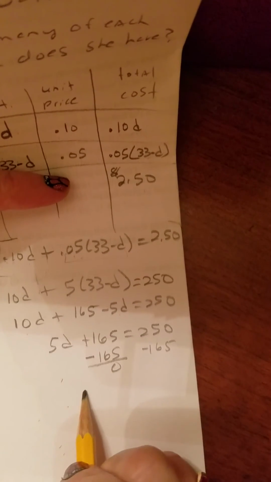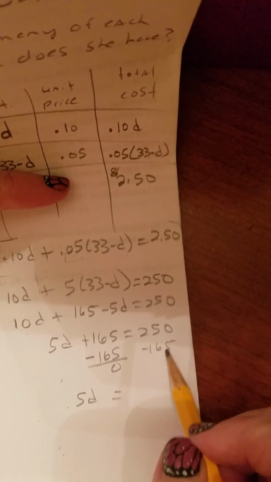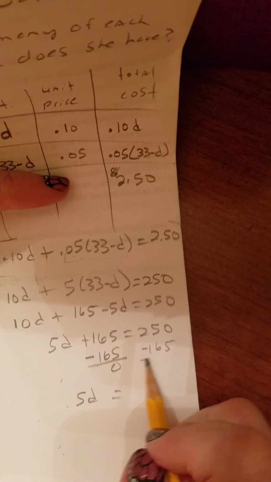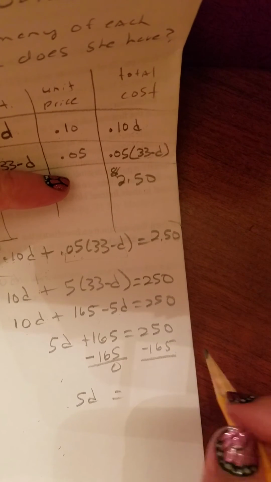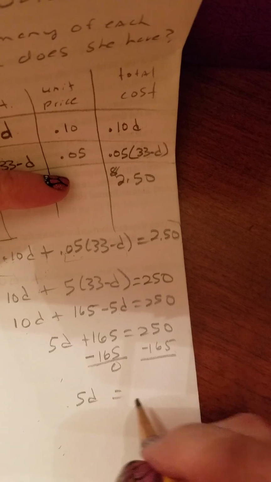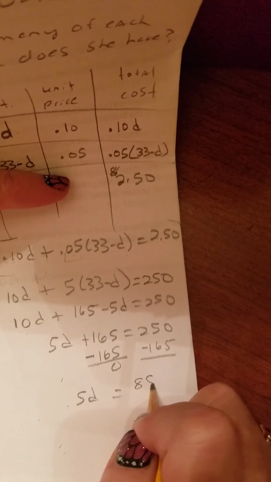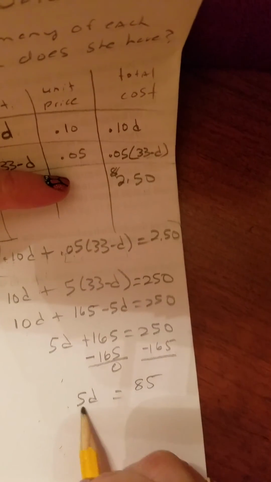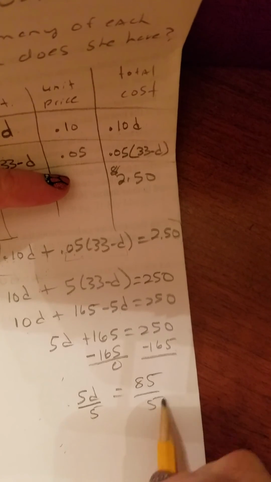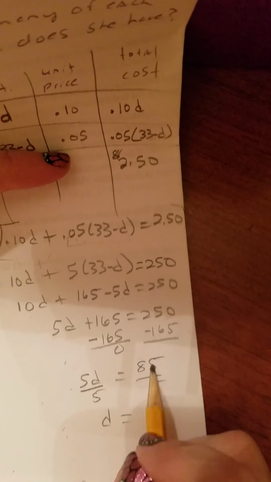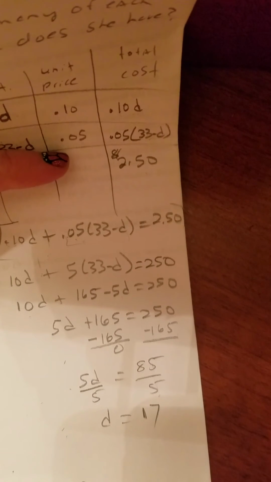That's 0, so I ended up with 5D equals 250 minus 165, which is 85. And then we're going to divide both sides by 5, and that divides into that evenly 17 times.